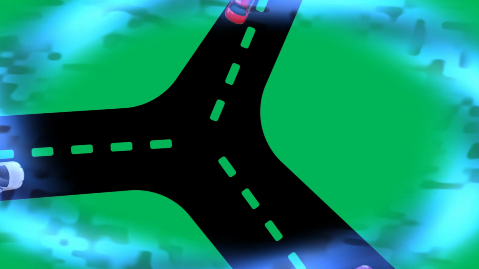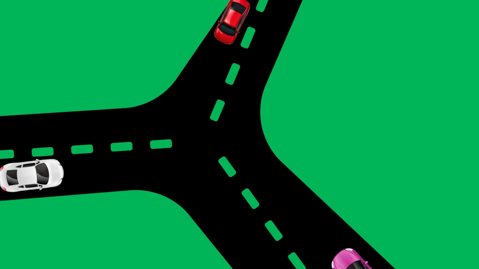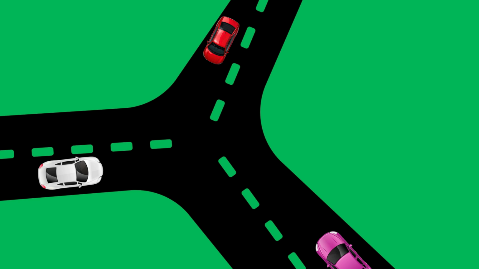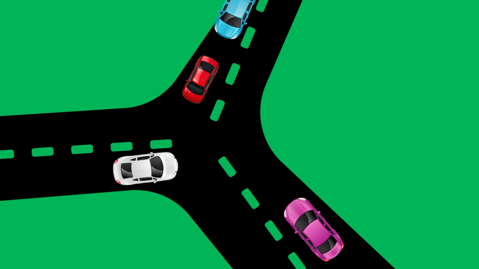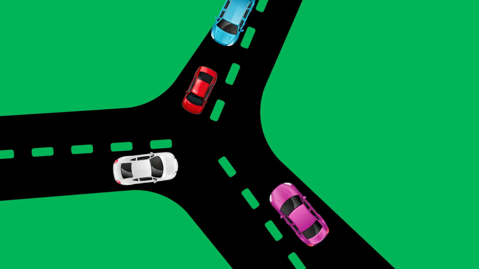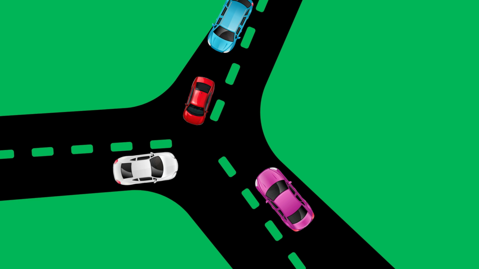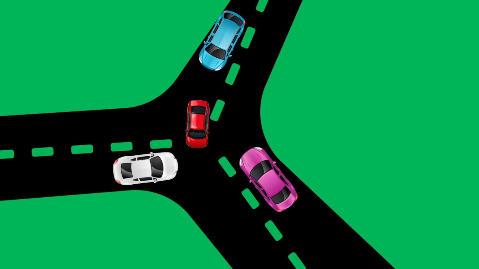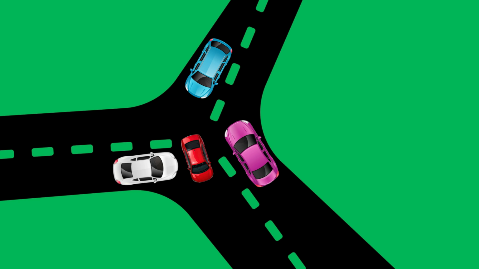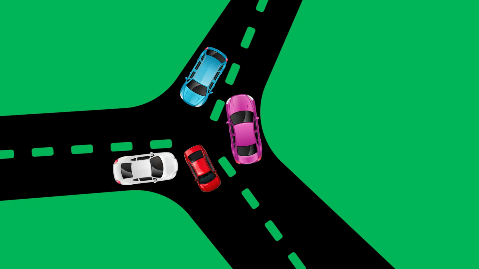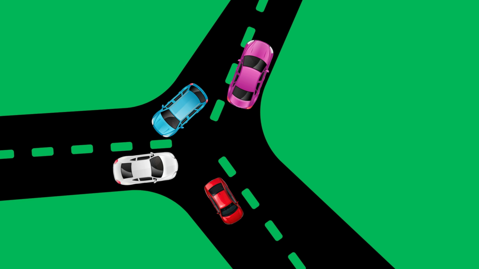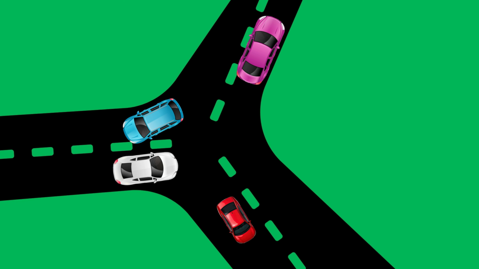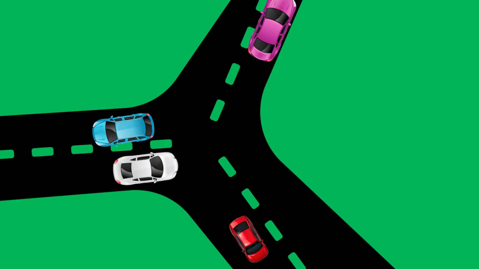Next, we have a three-way intersection. A white car wants to turn left. A purple car wants to go straight. A red car also wants to go straight. And a blue car wants to turn right. The white car must wait for the others to pass first. Only after ensuring the road is clear can it proceed safely.